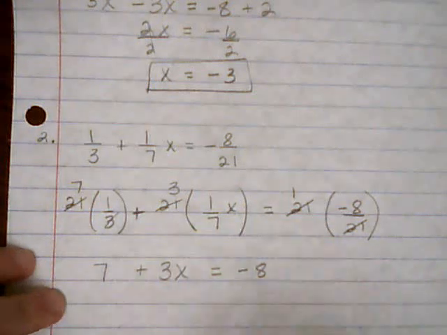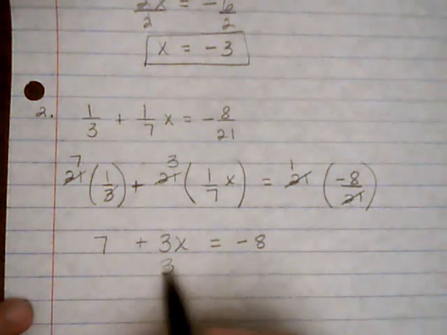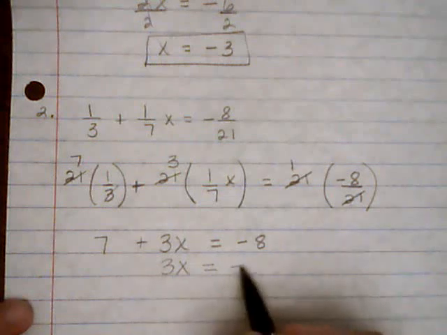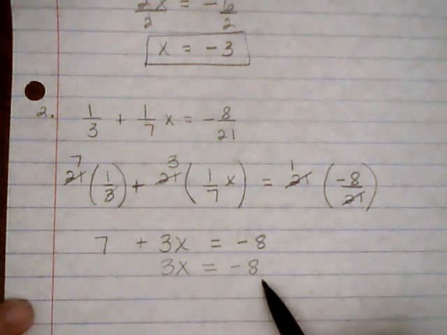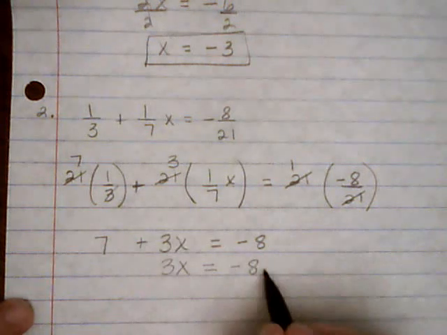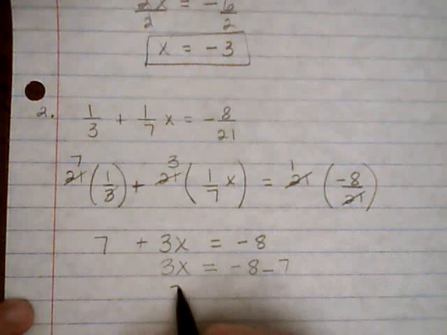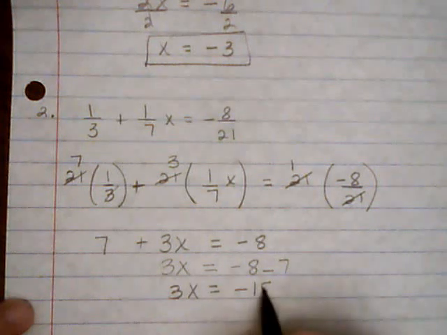So we only have one variable term. We're going to keep 3x. Bring down negative 8. I want to move the 7 over to be on the same side with negative 8. It's a positive here. When I move it over, it's going to be negative. So I would have 3x is equal to negative 15.